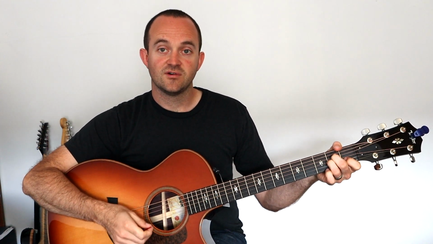Now again, the reason that happens is because in a natural minor setting, you would have a chord associated with every note of the scale, and the 5th note of that scale, or the 5th chord, would naturally be E minor.